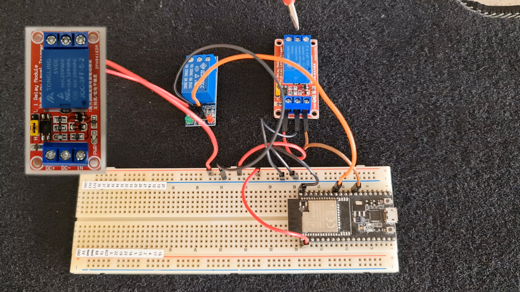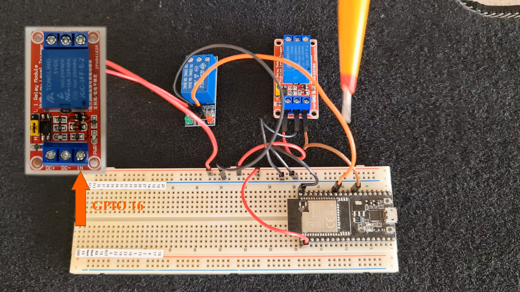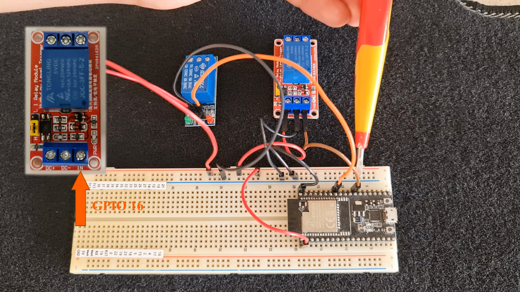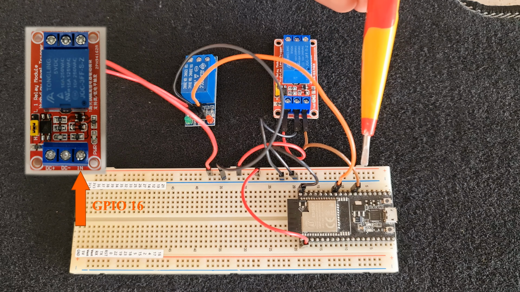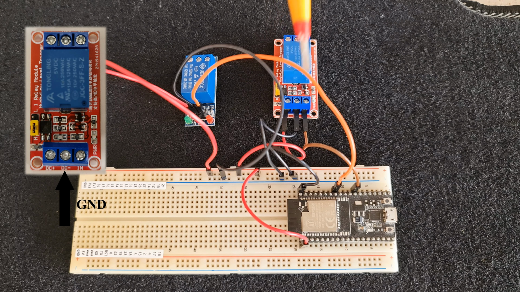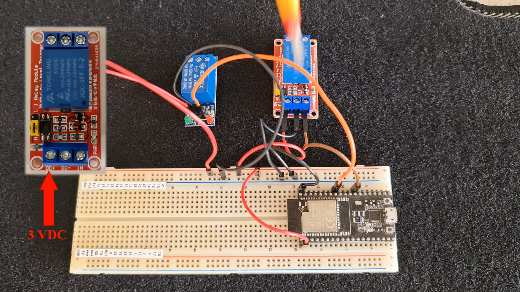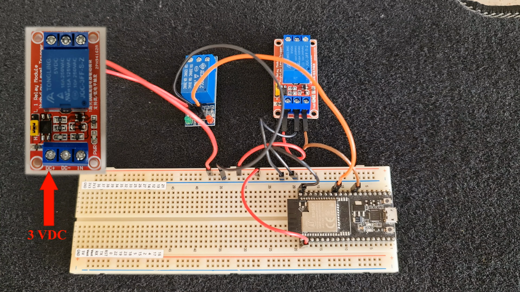I connected this relay module to relay 1, GPIO 16. The input of the relay module is connected to GPIO 16 of the development board by a brown wire. The black wire is connected to the ground of the development board, and the red wire is connected to the 3-volt DC pin of the development board.